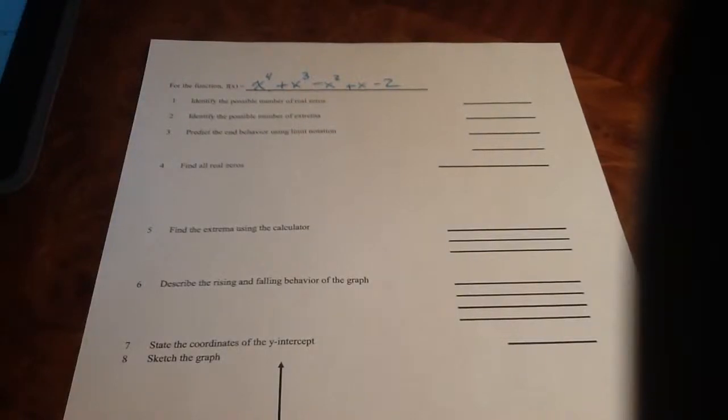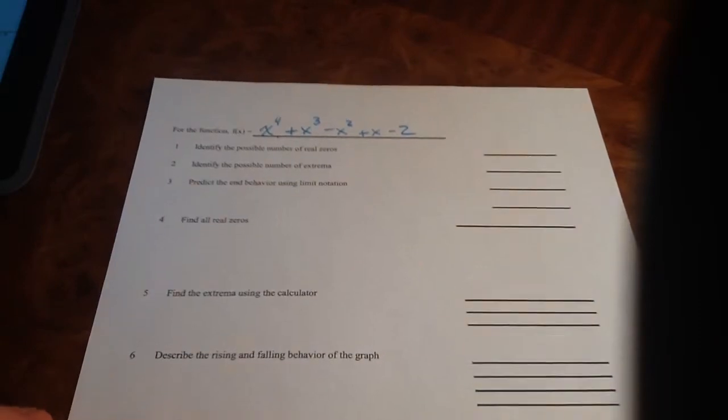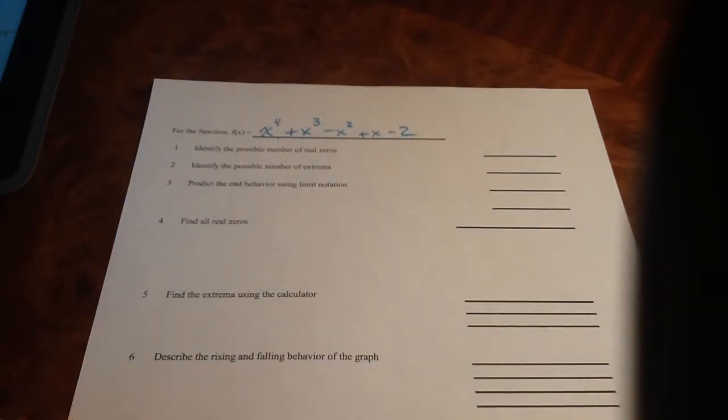This is the Quartic discussion. We're going to work with this particular equation, x to the fourth plus x cubed minus x squared plus x minus 2. Identify the possible number of real zeros.